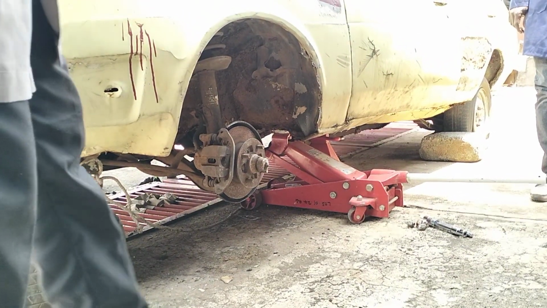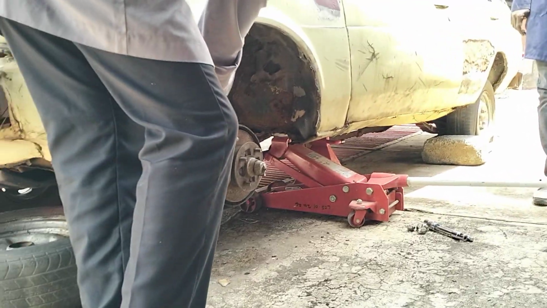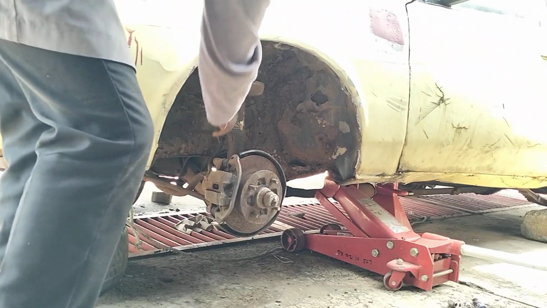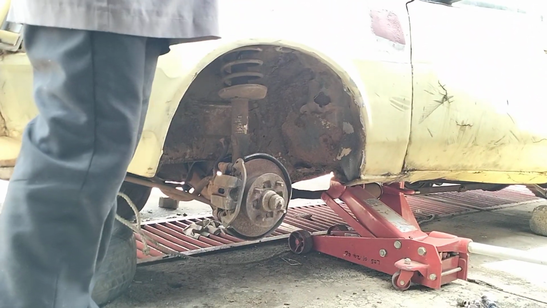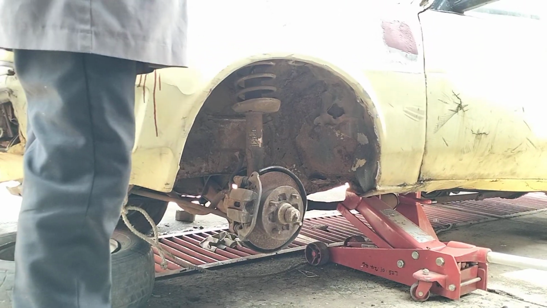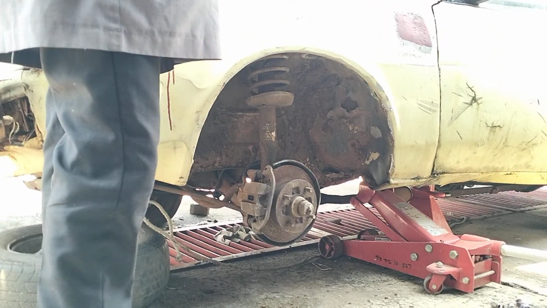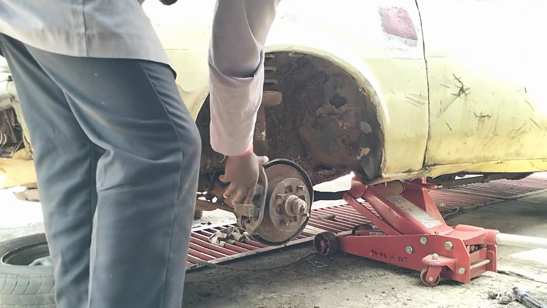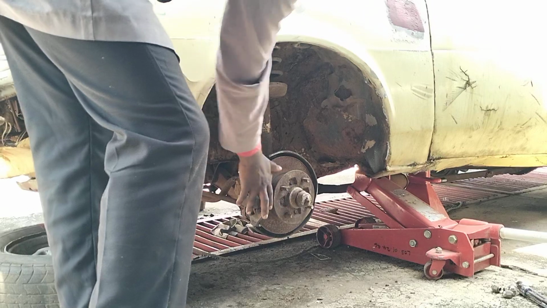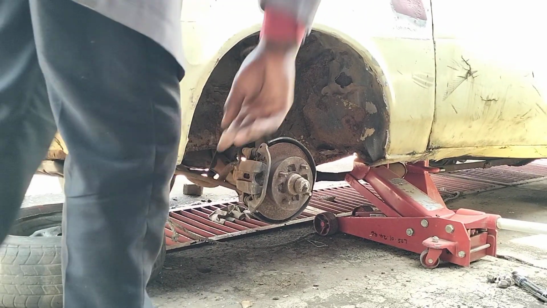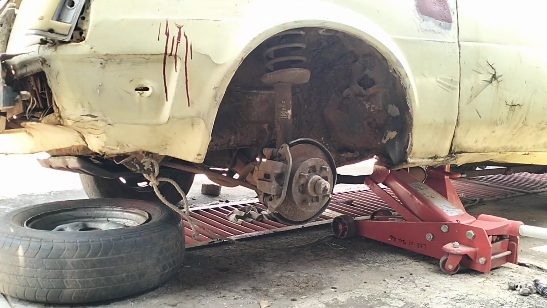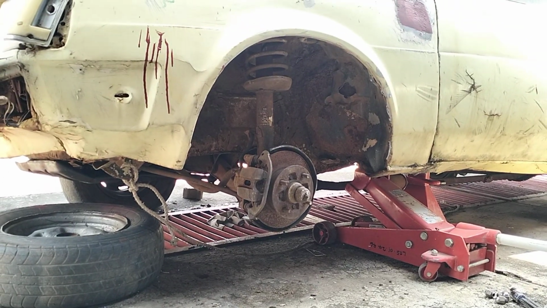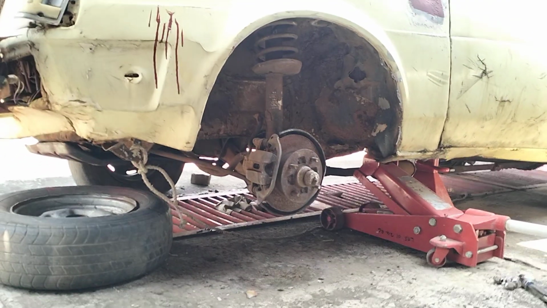So the next step, this is now the brake component. We have linkages that are connecting to the master cylinder, where the brake fluid is applied. So the first step, you need to untighten the caliper and remove it.